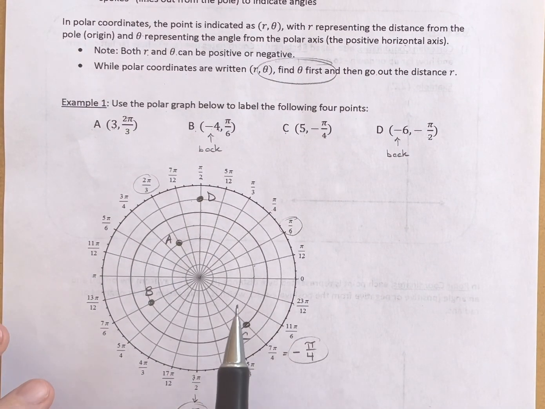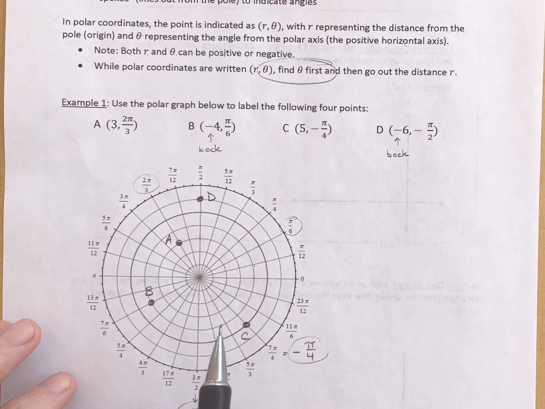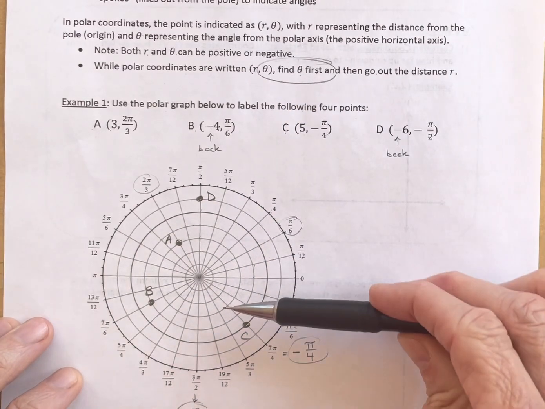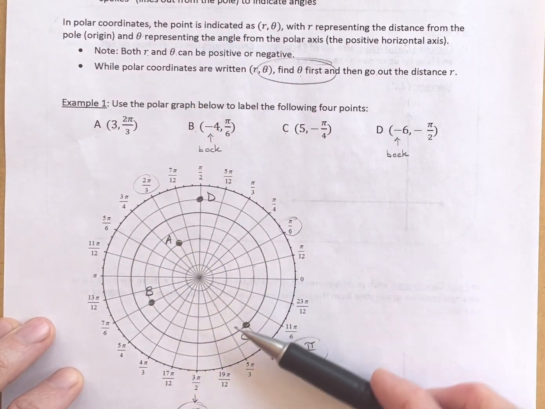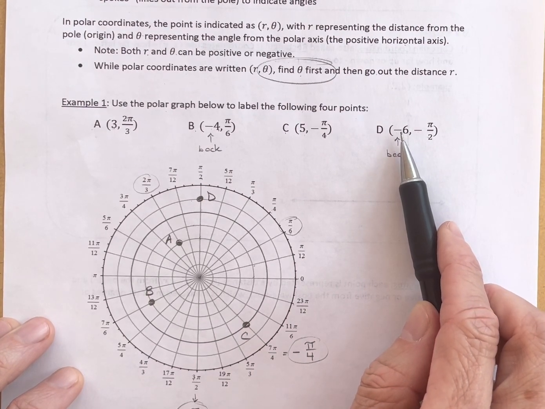So polar graphing takes a little bit of extra time and work because of all the options. But remember that you first want to find your theta, either going positive or negative, and then you either go forward or backward, depending upon a positive or a negative in your r.